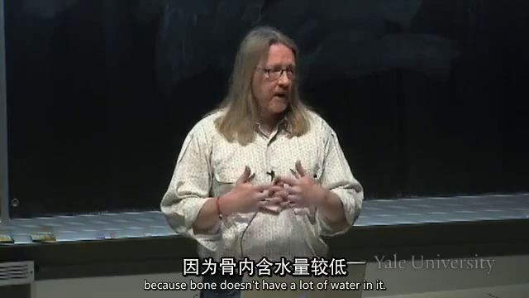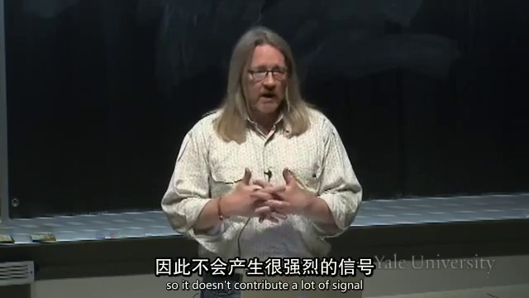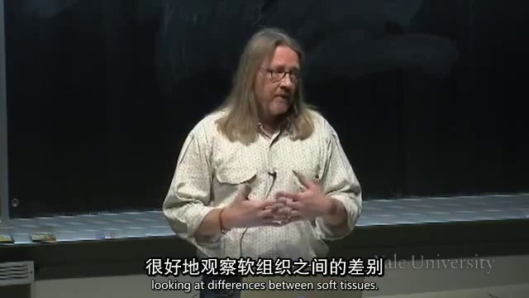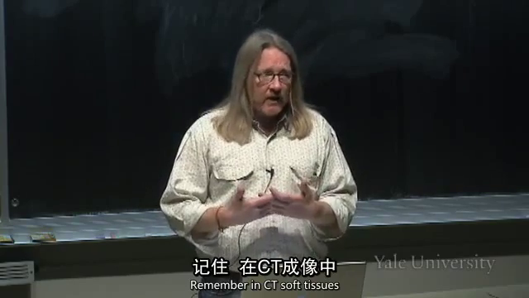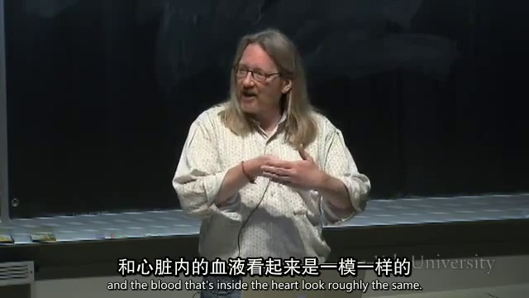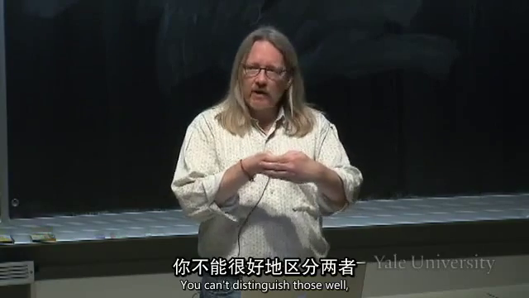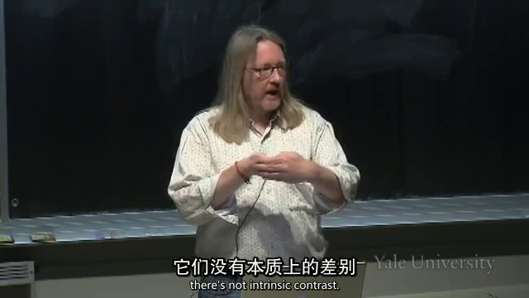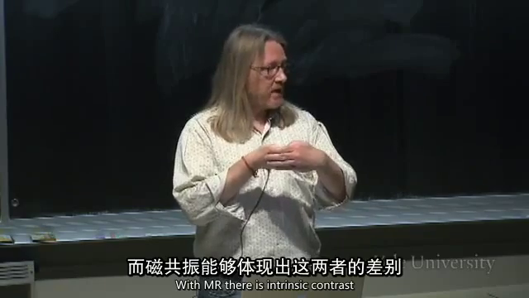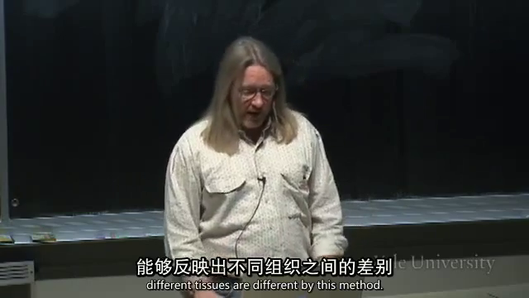As I mentioned, magnetic resonance is not so good at looking at bone because bone doesn't have a lot of water in it, so it doesn't contribute a lot of signal. But it's very good for looking at differences between soft tissues. And remember, in CT, soft tissues like the muscular wall of the heart and the blood that's inside the heart look roughly the same. And you can't distinguish those well. There's not intrinsic contrast. With MR, there is intrinsic contrast because the properties of those different tissues are different by this method.